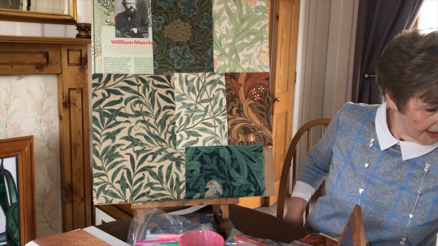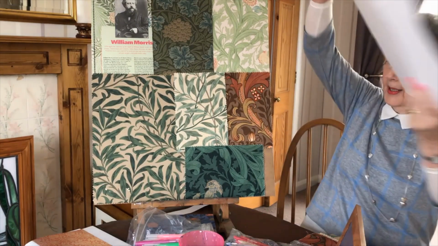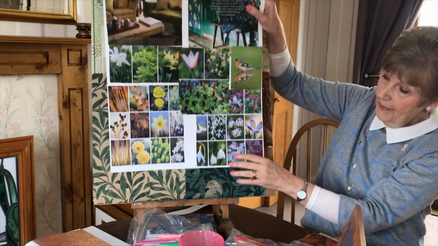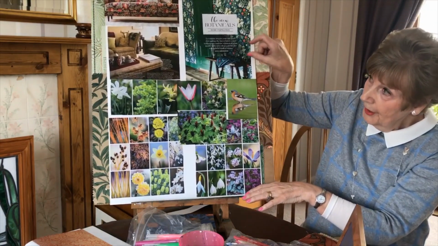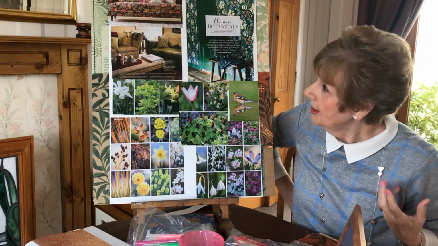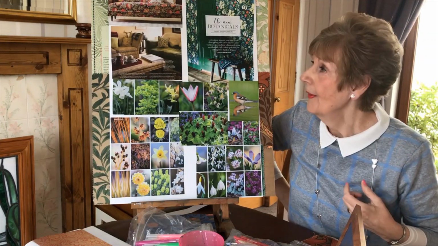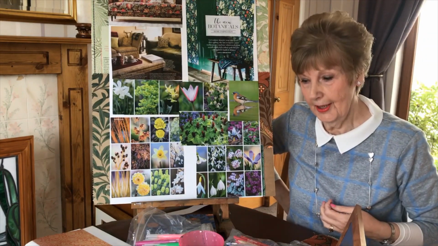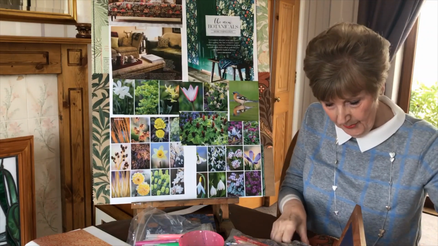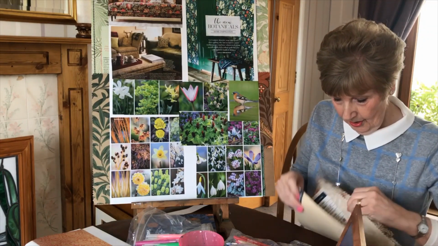If we look today at some of the furniture and curtains and wallpaper that are still very, very popular today, we can see some of them in this picture here.